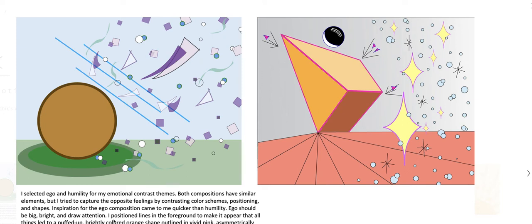Yeah, hey class. I wanted to go over this emotional contrast in Illustrator assignment very quickly and just go through the student examples. Now, there's a difference they talk about in the assignment: it has to be abstract, but it really has to be non-representational.